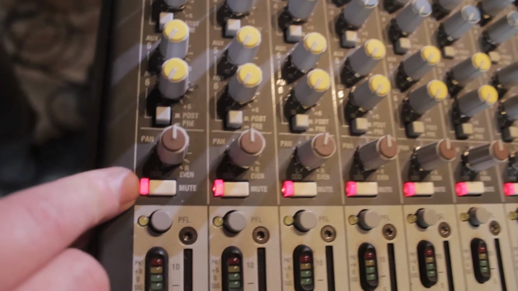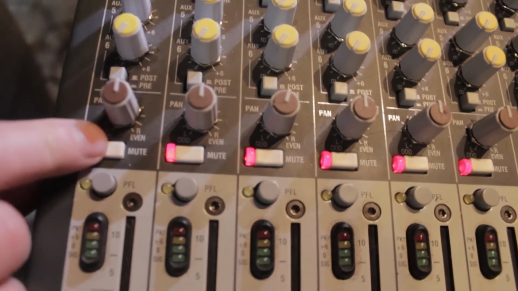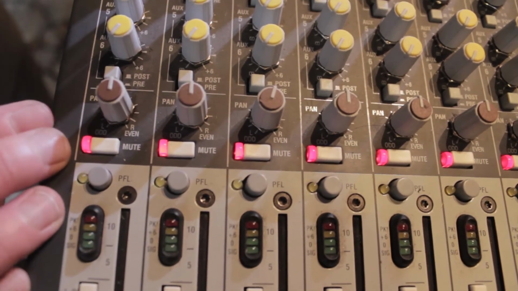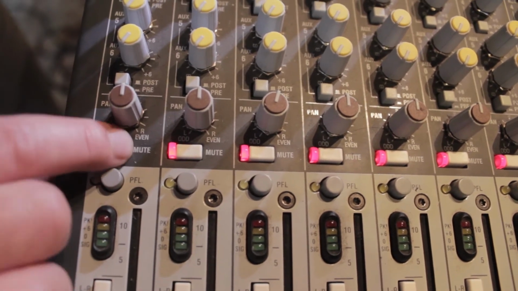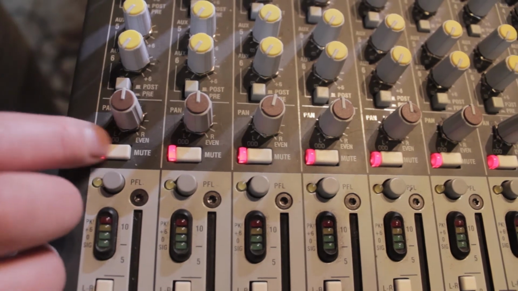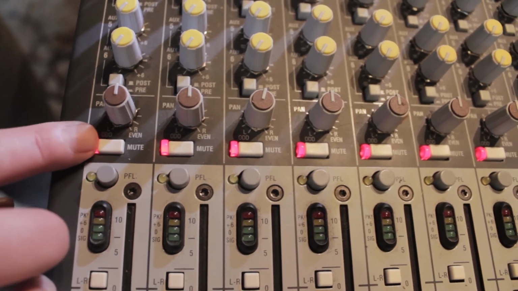Then we have another important button, and this is the mute. After we did all our changing and we don't want the public to hear what we did, we can always mute the channel. But if it's muted, we will not hear it going outside.